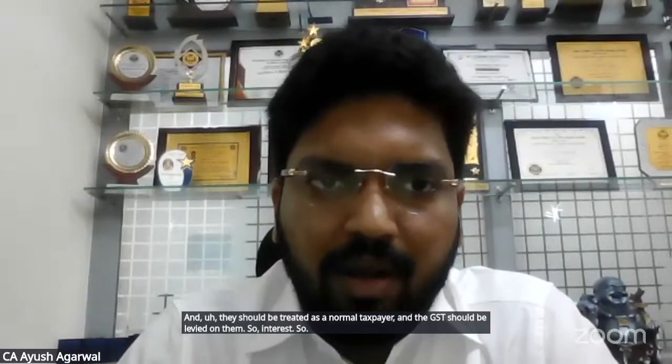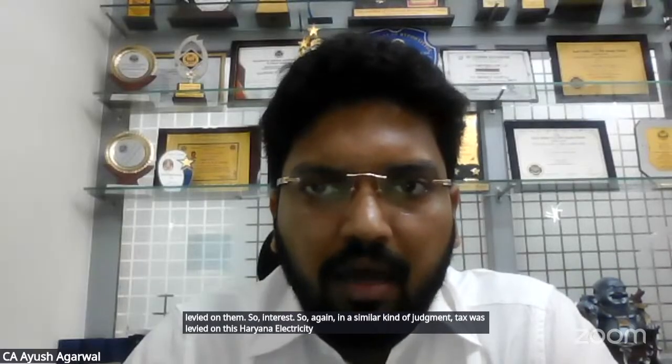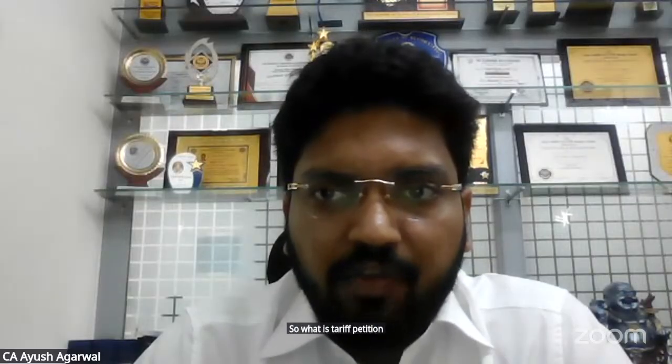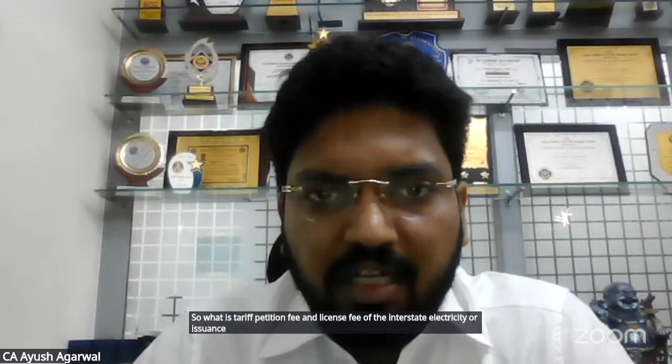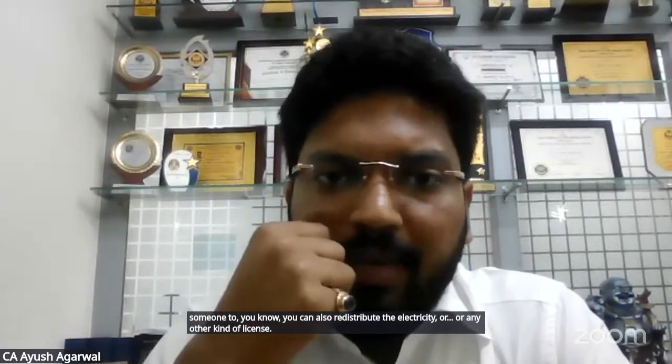In a similar kind of judgment, tax was levied by the department on the Haryana Electricity Board on collecting tariff petition fee and license fee. What are these? For interstate transmission of electricity, they collect different charges, like a license fee. If I am giving a license to someone so that they can redistribute the electricity, that is mainly under the Electricity Act 2003, because the entire electricity sector is governed by that Act.